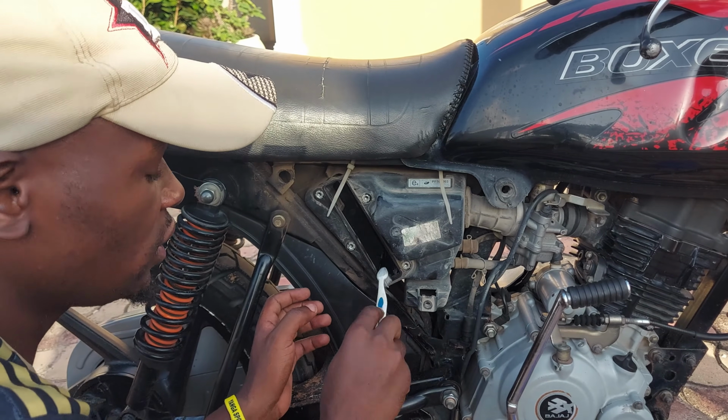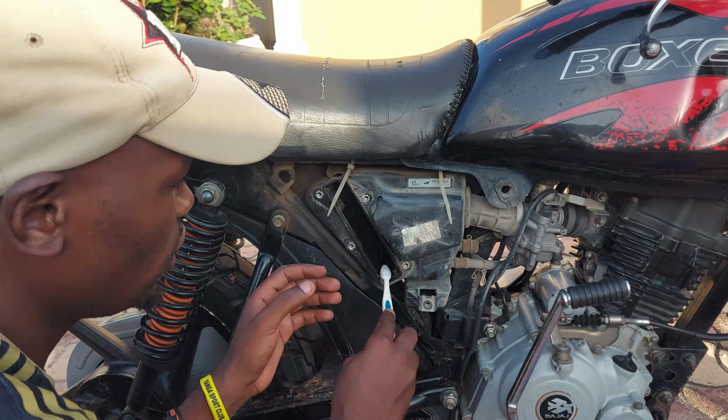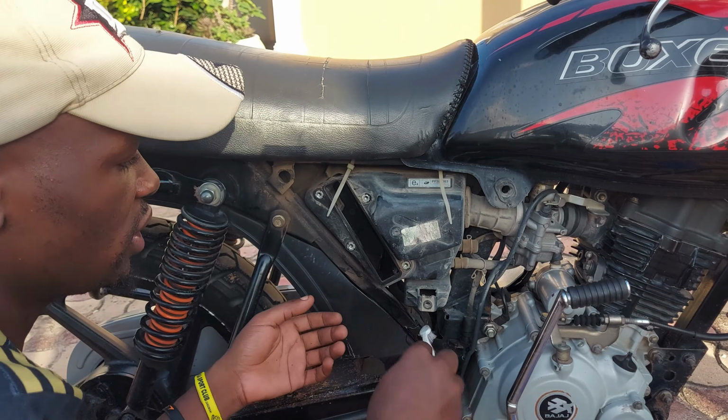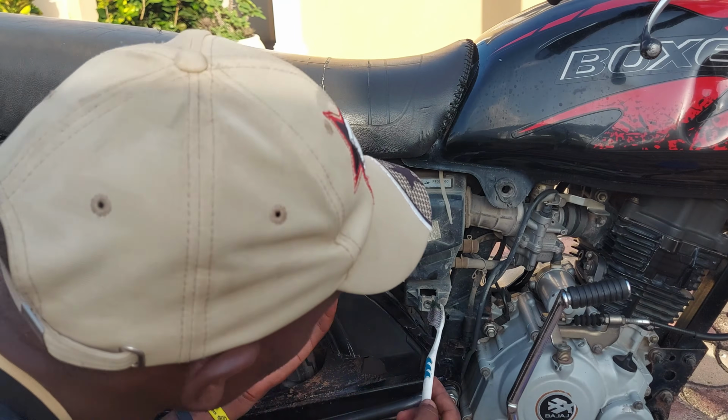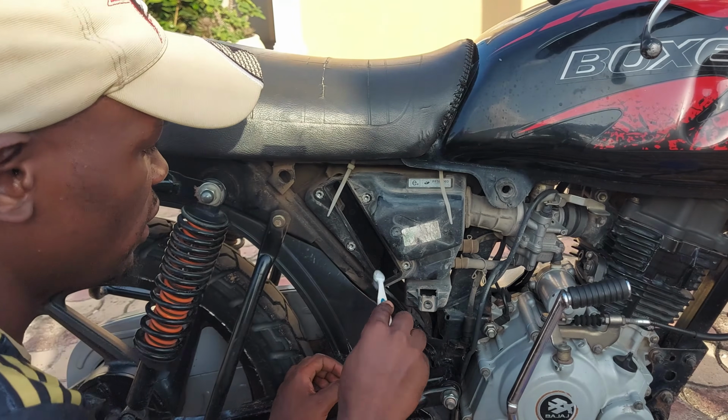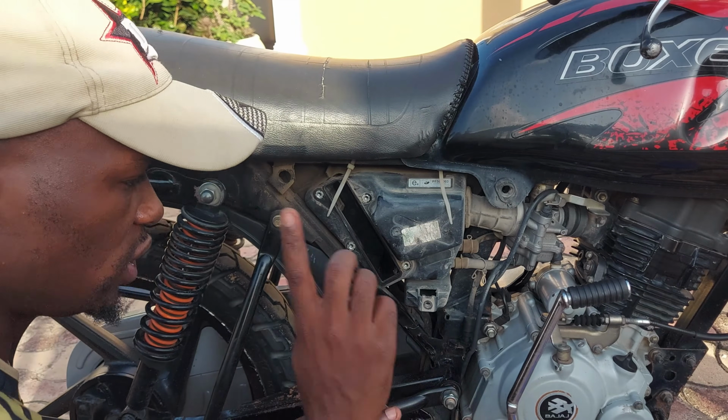But if yours is dirty, just make sure you don't use water to clean this side. You can just take a piece of cloth, or you can take a toothbrush, just as I did, and actually it's not bad inside, as you can see, not bad. All right, so that was the first part.